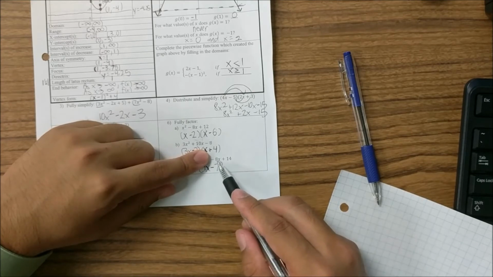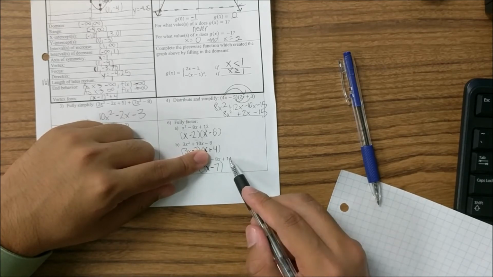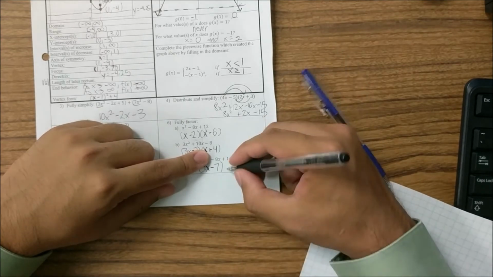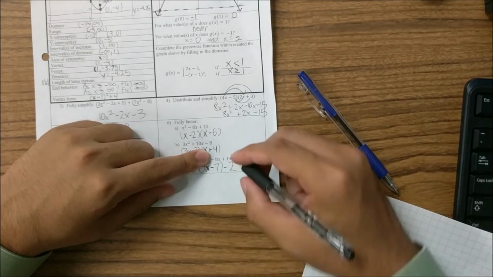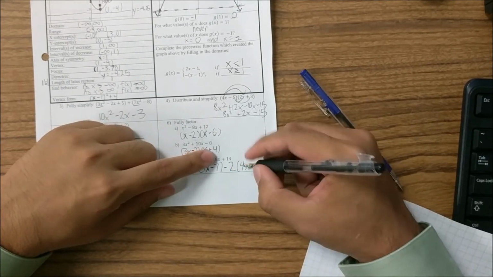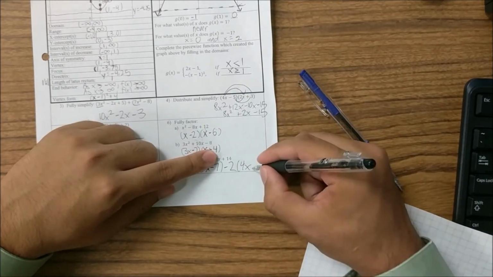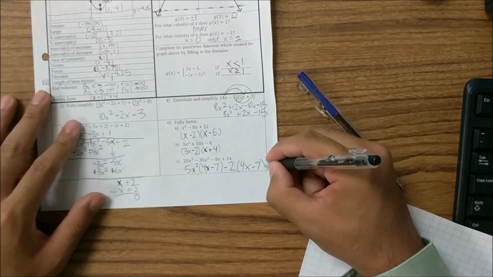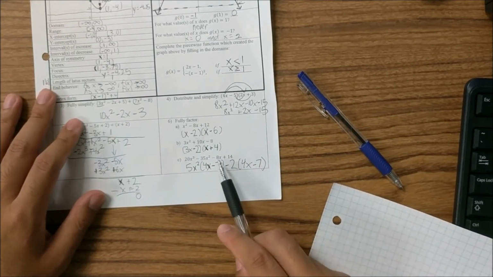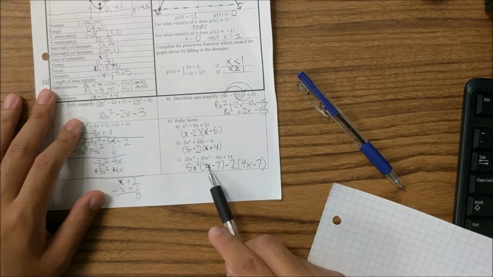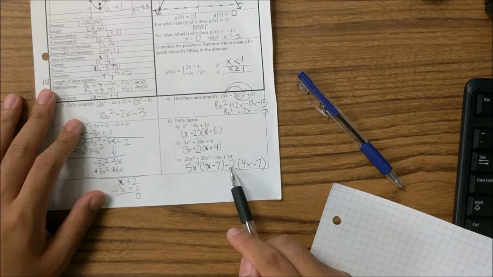Negative 8x plus 14, they have a minus 2 in common. So if I divide this by negative 2, I have 4x left. If I divide 14 by negative 2, I have negative 7 left. Okay, so it's important that the two parentheses match. If I had divided by positive 2 instead, this would not have matched this. So that's how I knew I had to do negative.